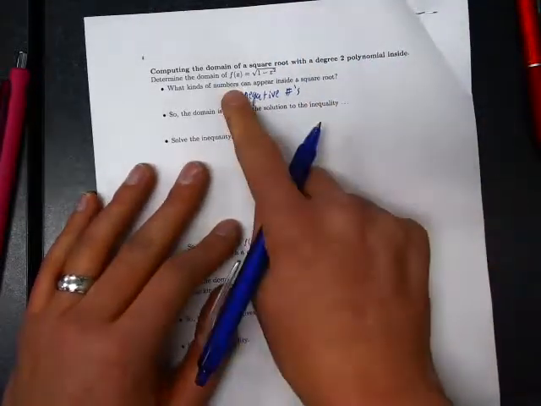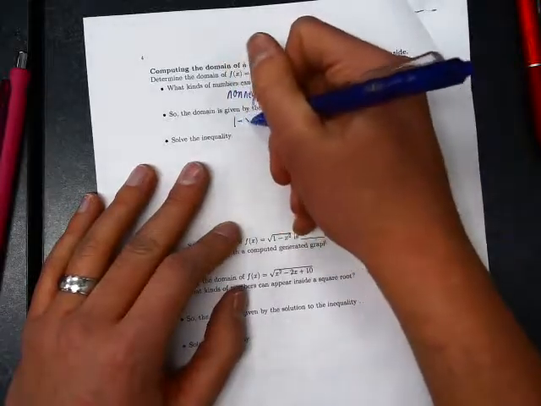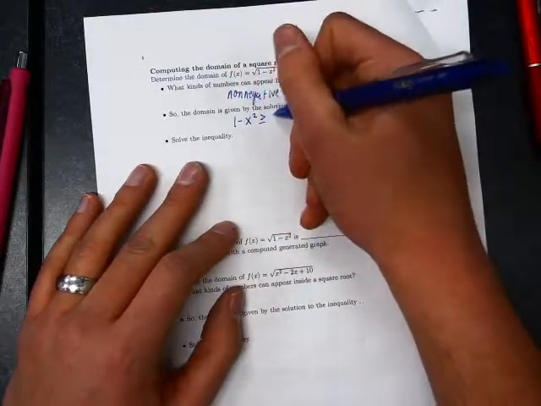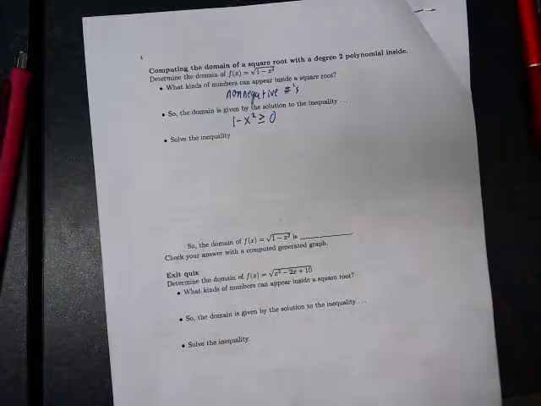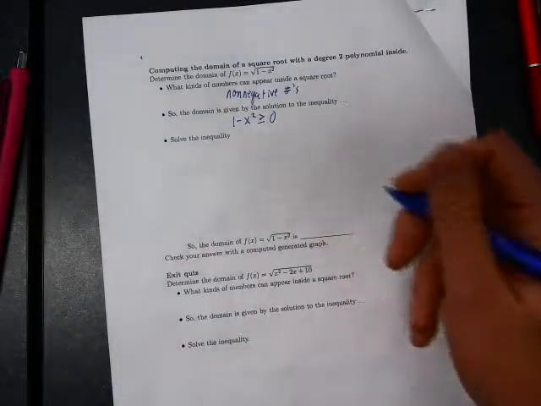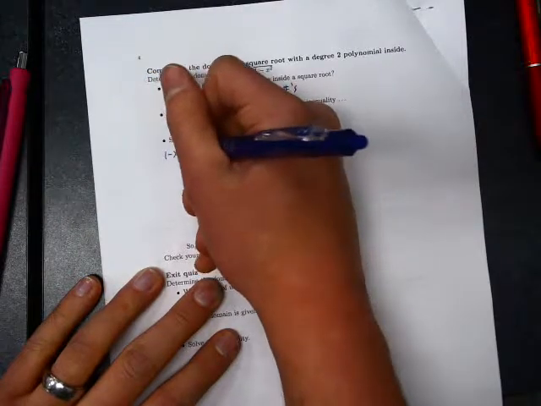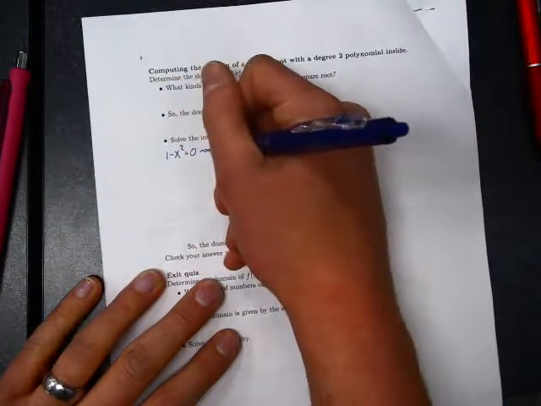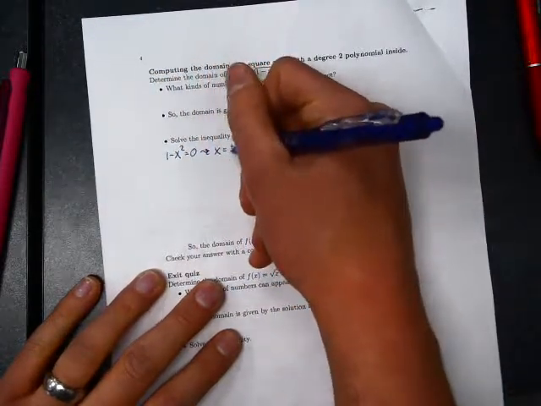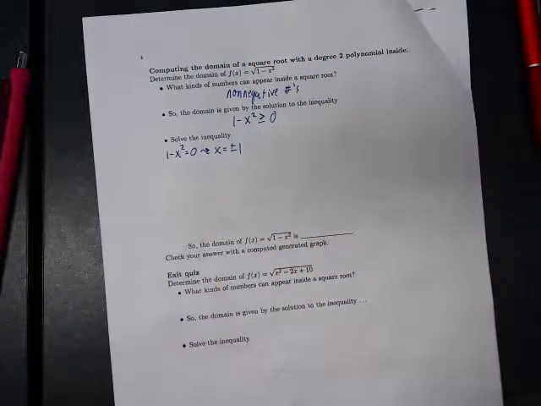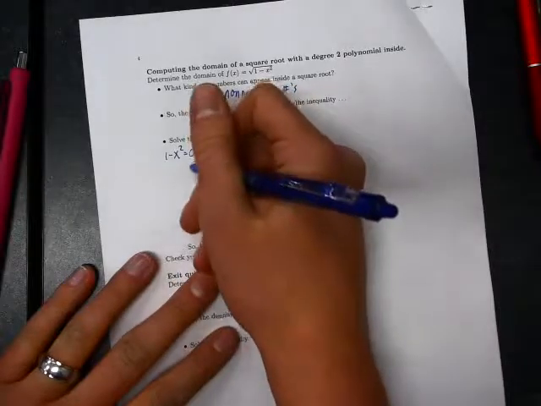So this function makes perfectly good sense as long as 1 minus x squared is bigger than or equal to 0. So let's solve that inequality. Well, step 1, solve the equality. 1 minus x squared equals 0 gives x values of plus or minus 1. That's sufficiently easy that I won't say anything more about it.